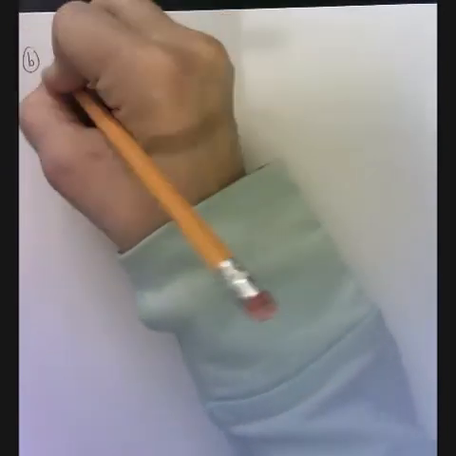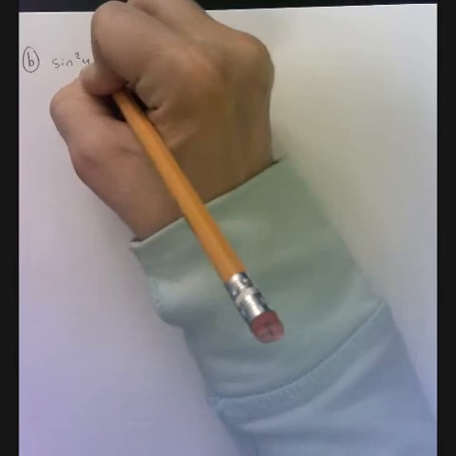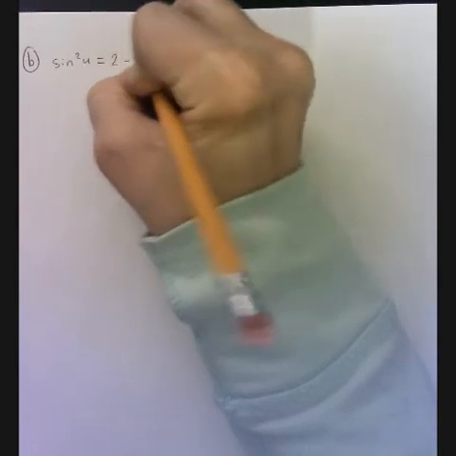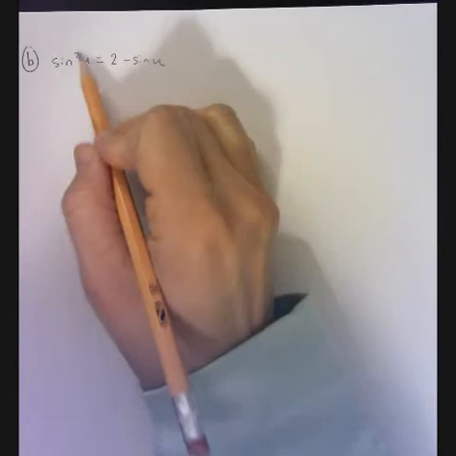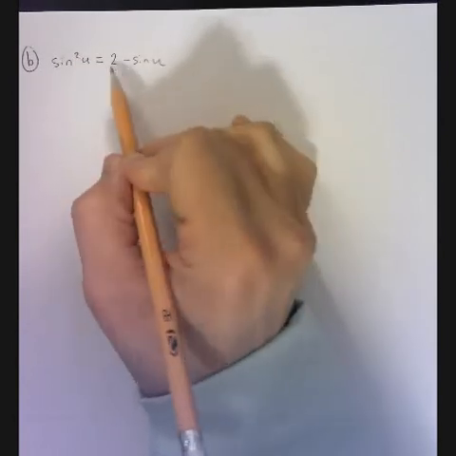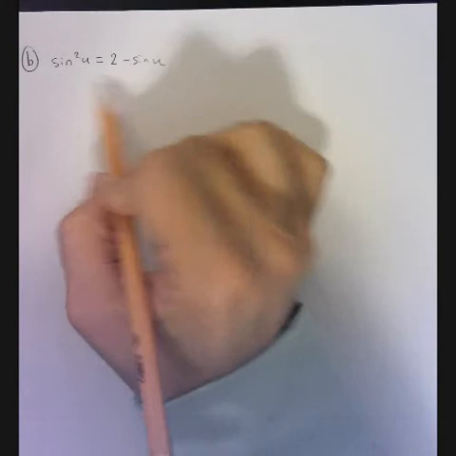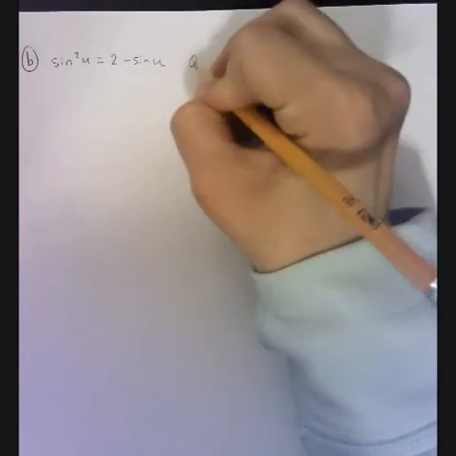All right, let's move on to B. So we've got sine squared u equals 2 minus the sine of u. Notice these problems in this next group, I've got a little more complicated things happening. We can't just simply isolate sine of u here. But notice we have sine of u squared and then sine of u to the first and a constant. So this is like a quadratic pattern going on here, or what we call quadratic form.